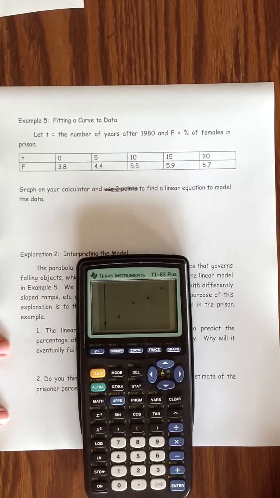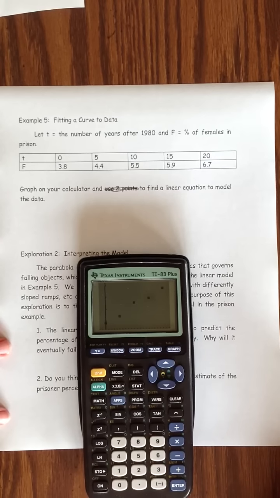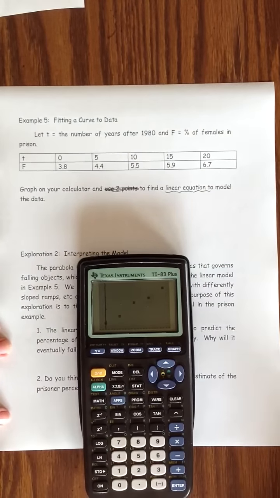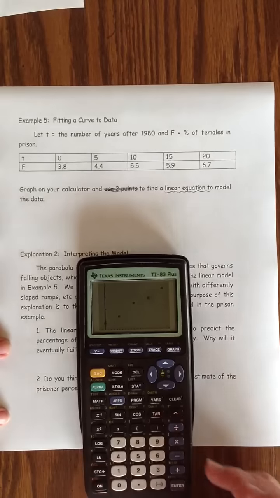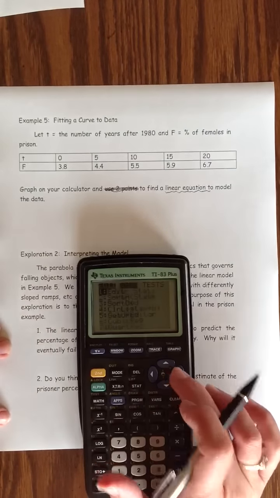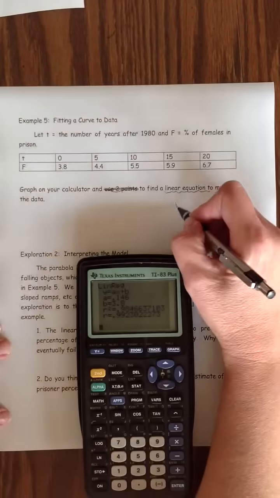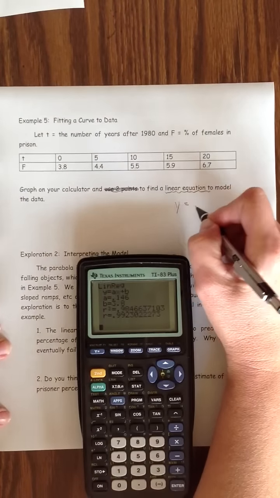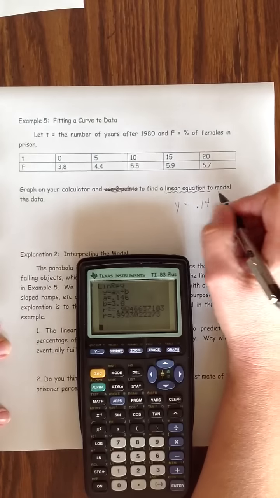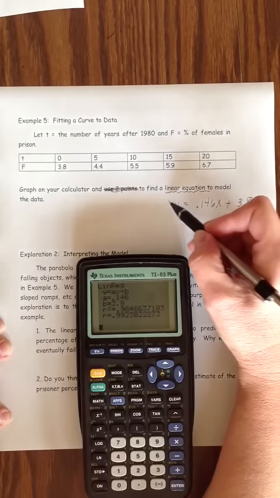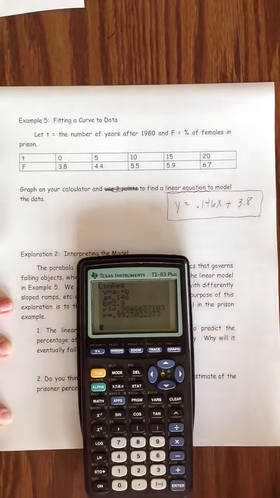So given our data points now, we need to come up with the equation. This time we want a linear equation. So if we want a linear equation, we need to do that regression. So it's Stat, Calculate, linear regression is number 4 on my calculator, so I hit enter. Remember that it pauses. I hit enter again, and I find that I get the equation y equals ax plus b. A is 0.146 x plus b is 3.8. So this is my linear equation for that data.